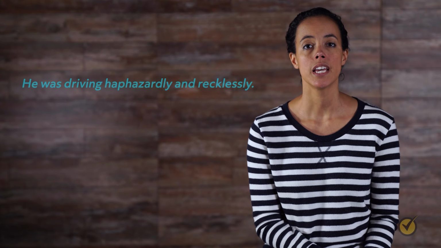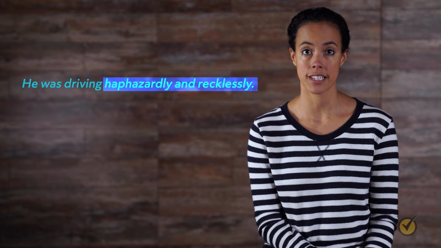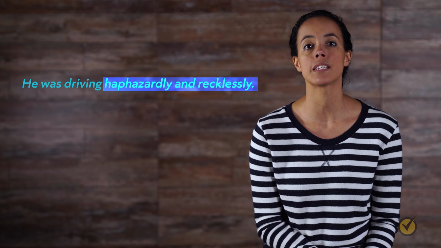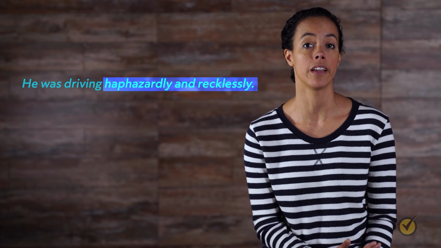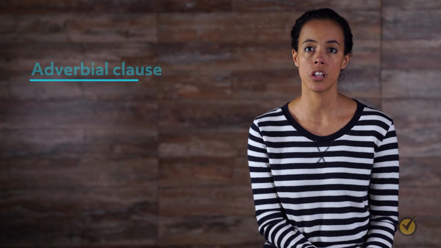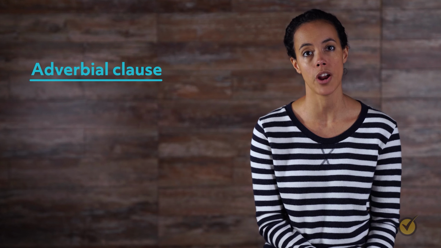In this sentence, he was driving haphazardly and recklessly. This adverbial phrase is made up of two adverbs and a conjunction to make a phrase that describes how something occurred. An adverbial clause is similar to an adverbial phrase.